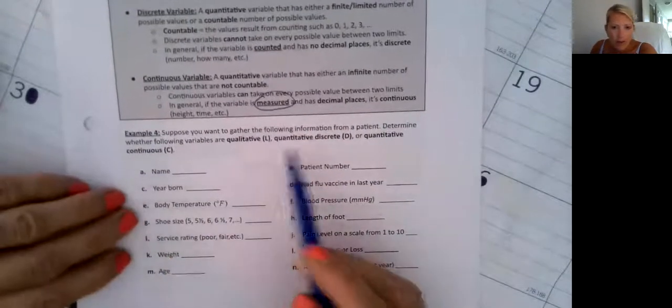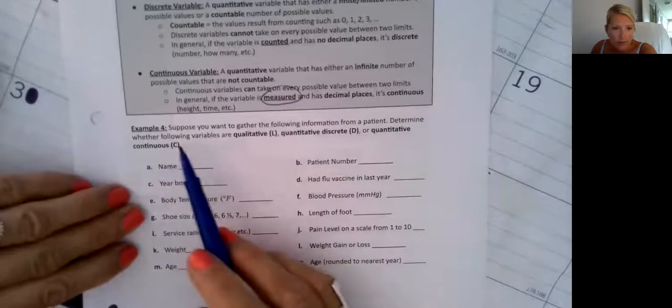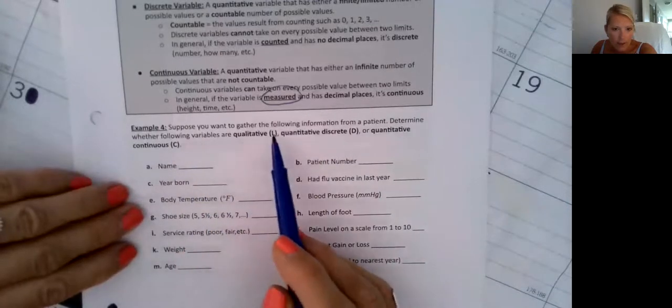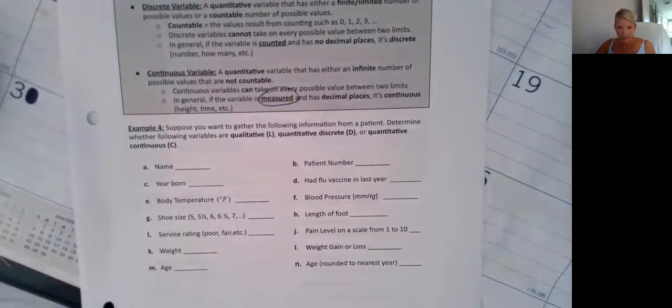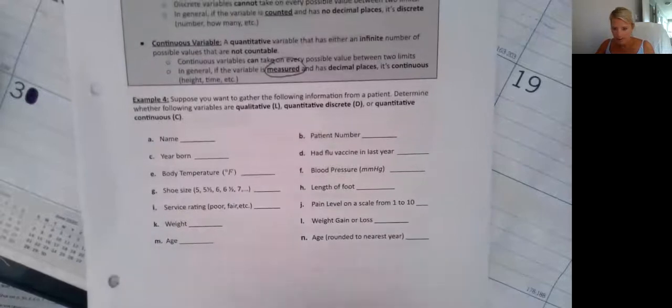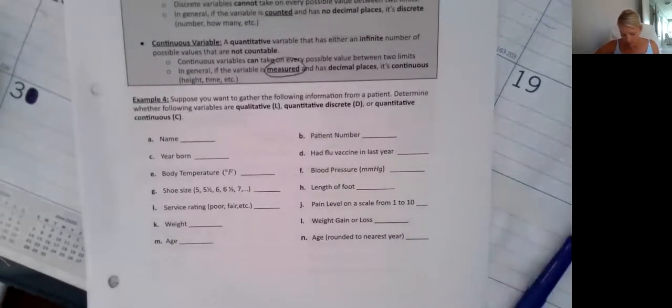Suppose you want to gather the following information from a patient. Determine whether the following variables are qualitative (L), quantitative discrete (D), or quantitative continuous (C). So I'm going to let you take just a minute to complete those before I give them away. Pause the video and work on that and then come back.